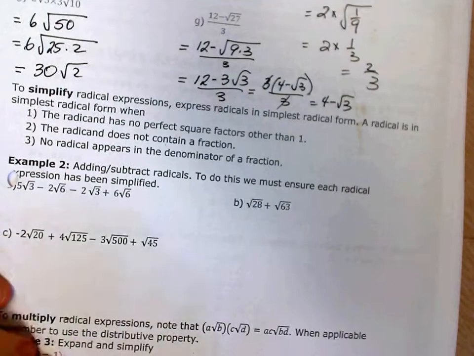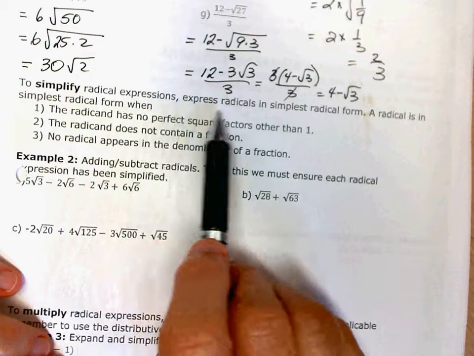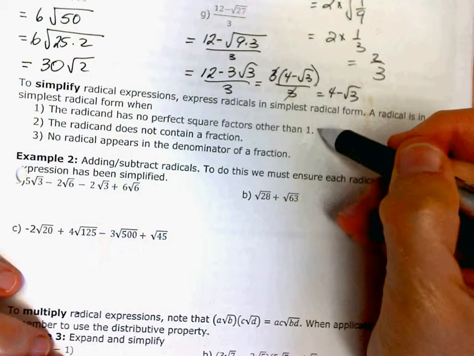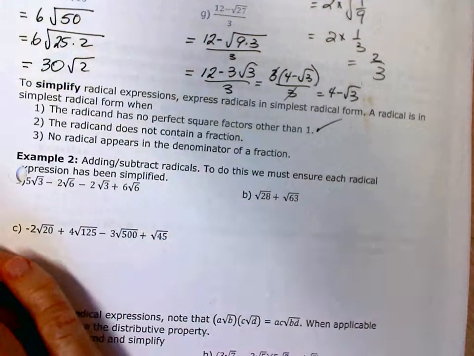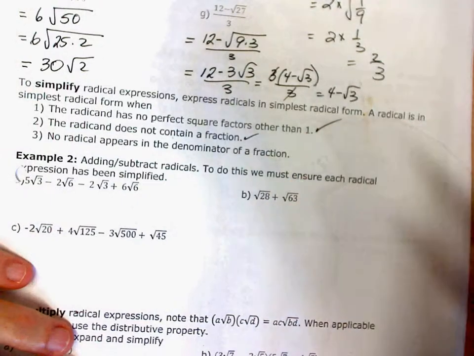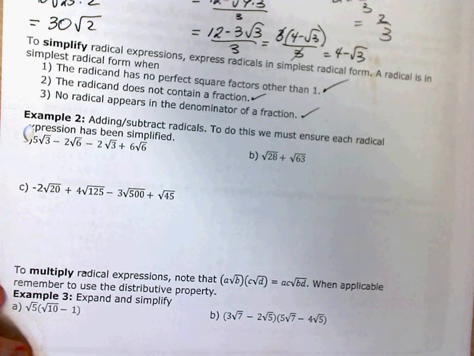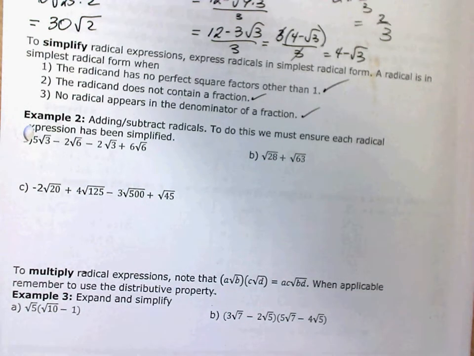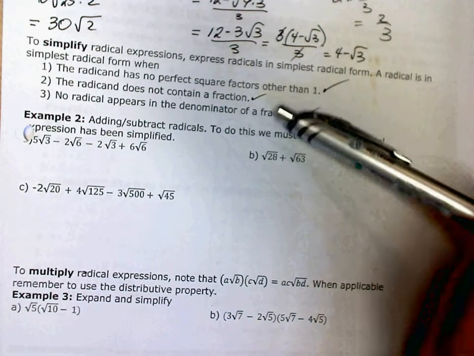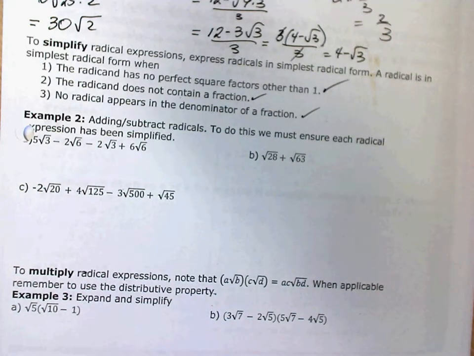To simplify radical expressions, make sure there are no perfect squares other than 1, the radicand does not contain a fraction, and no radical appears in the denominator. I will demonstrate this on the next page when we rationalize the denominator.